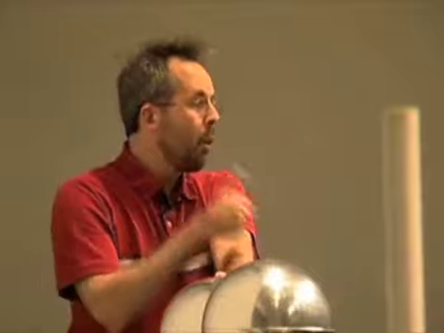It turns out charges jump off of points easier than they jump off of rounded things. That's why these things are round, is to gather the charge. You know what a lightning rod is? What's a lightning rod? A pointy piece of metal. People think it's there to attract lightning. It's actually there to bleed charge away so lightning doesn't strike.